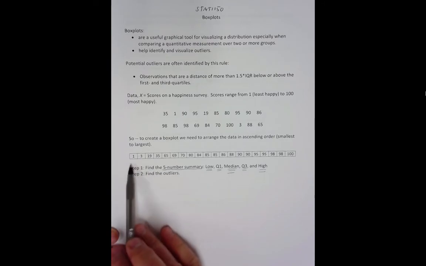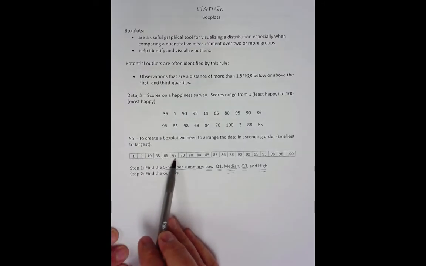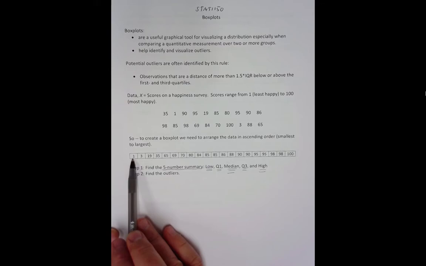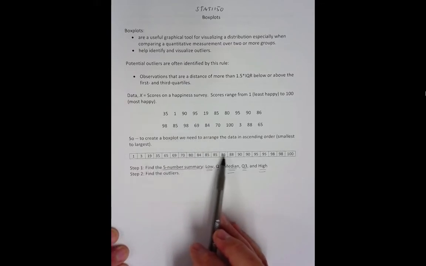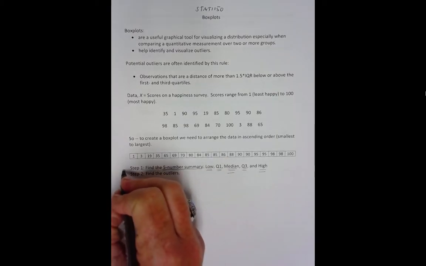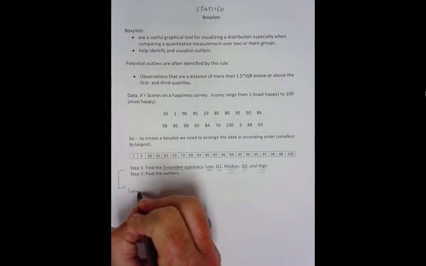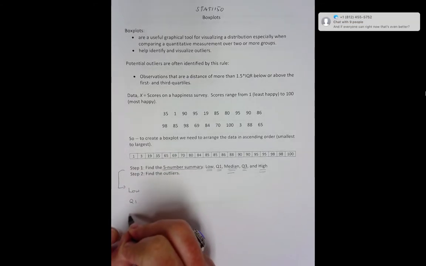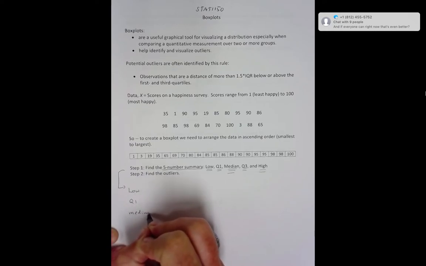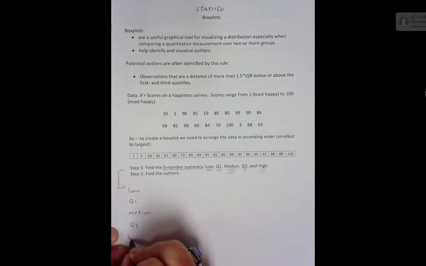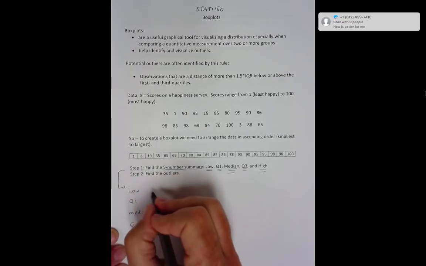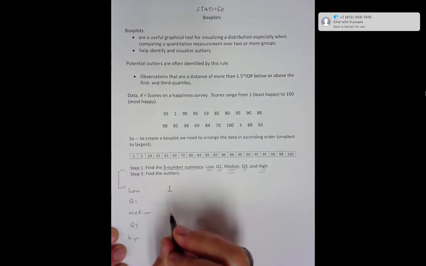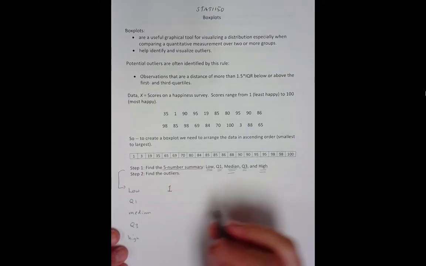I took these 20 numbers and I arranged them from low to high. So I know that the median is going to be, since I have an even number of data, the average of the 10th and the 11th number. So again, step 1, I need to find the low, Q1, the median, Q3, and the high value. Well guys, the low value is easy. The high number is easy.